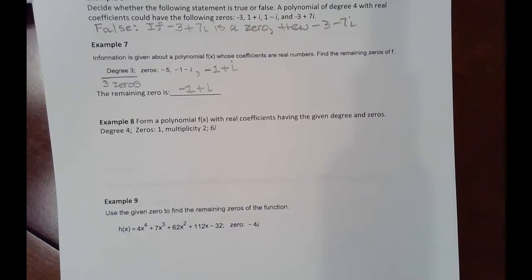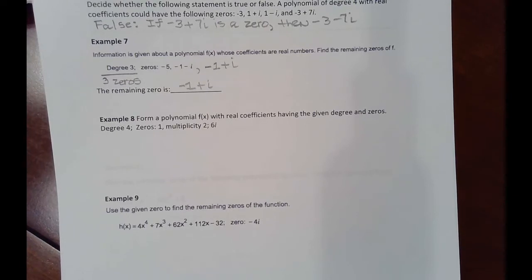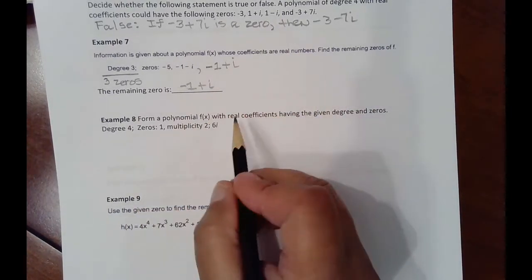Example 8. Form a polynomial function. Now these are quite a bit of work, so here we go. Form a polynomial f of x with real coefficients having the given degree, so it's going to be 4th degree, so there should be 4 factors, and having the given degree and zeros. However many zeros there are, however many solutions there are, all of the solutions come from factors. So what we're going to try and do is take these zeros and write them in factored form and then multiply them out. Okay, that's going to be our approach here.